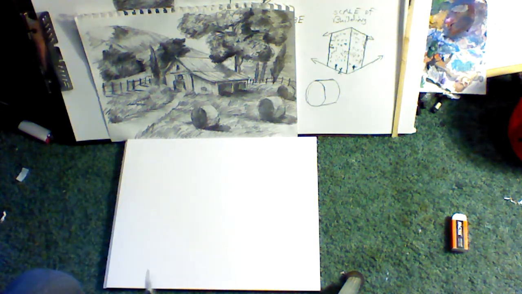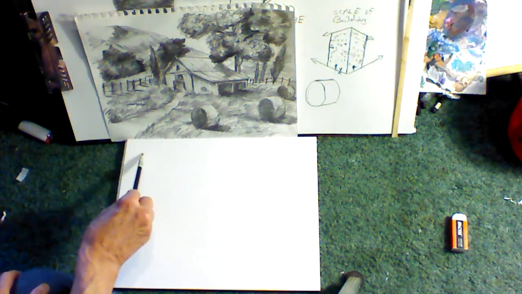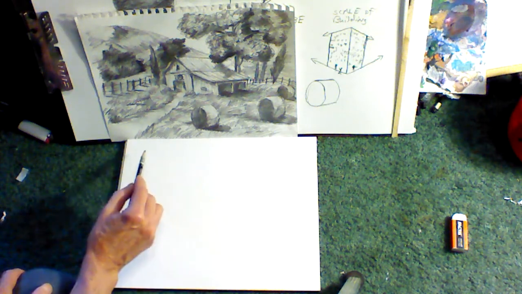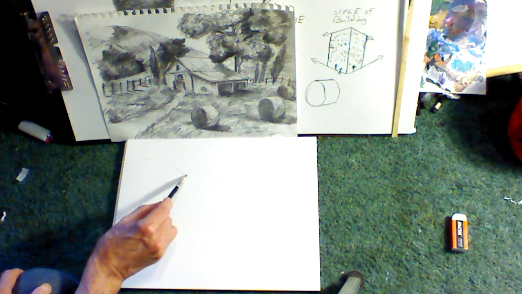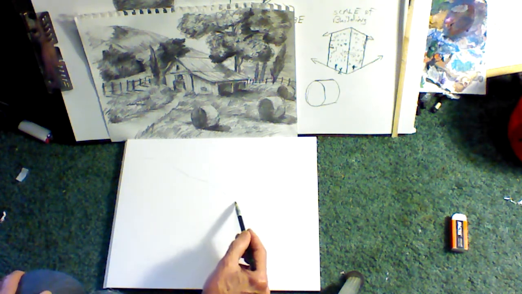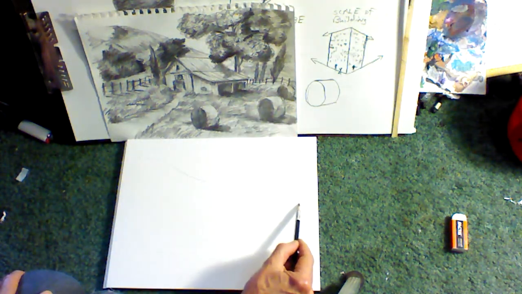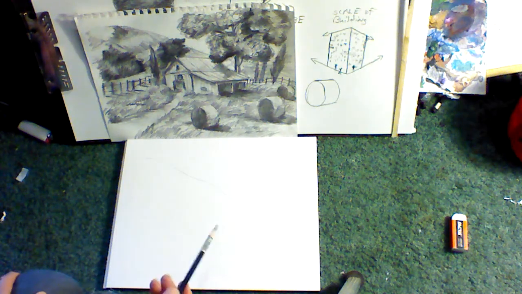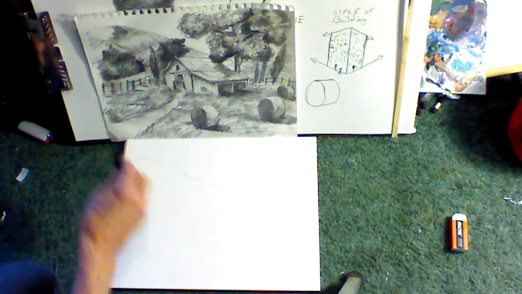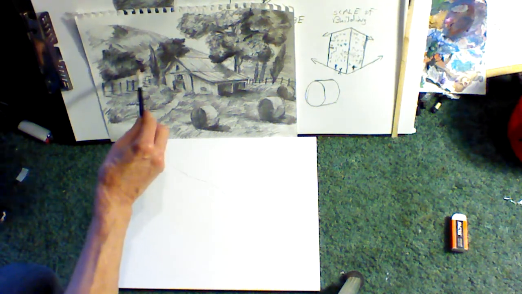Right. And we'll start, I think it makes sense to start in the background. We'll drop down, and right now we're just laying out the composition, but we'll drop down the mountain in the background. Right, and then maybe a little of it rising again over on this side. And I think it makes sense to put in where the field meets this tree line here.